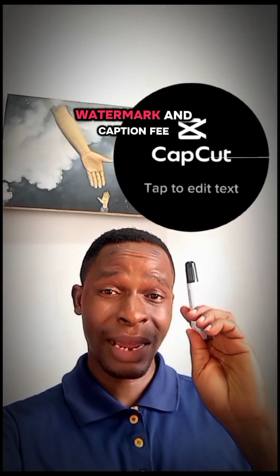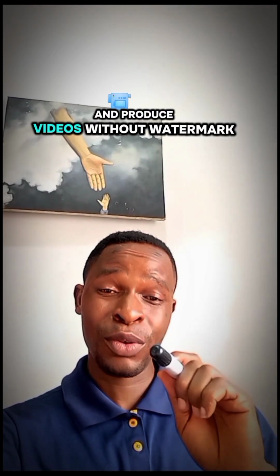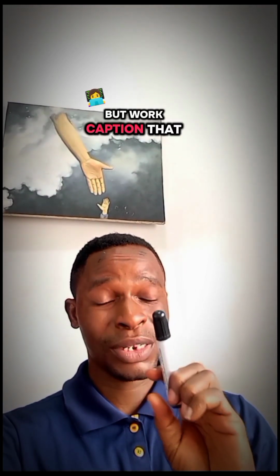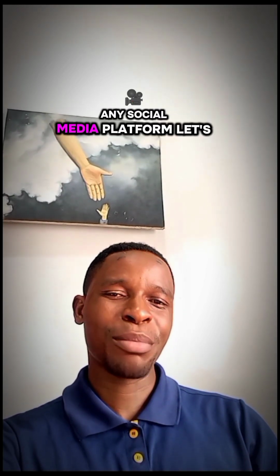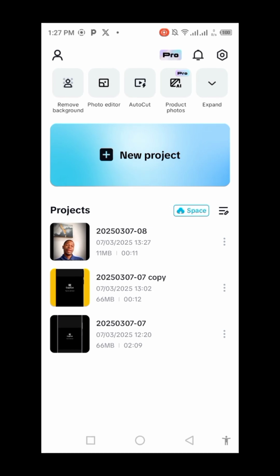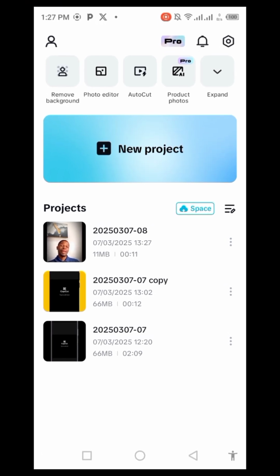Let me show you how you can navigate CapCut watermark and caption fee and produce videos without watermark but well captioned that you can use on any social media platform. Let's see this. First, we come to CapCut and open the video we want to edit.